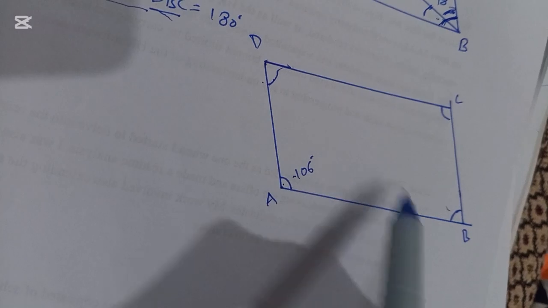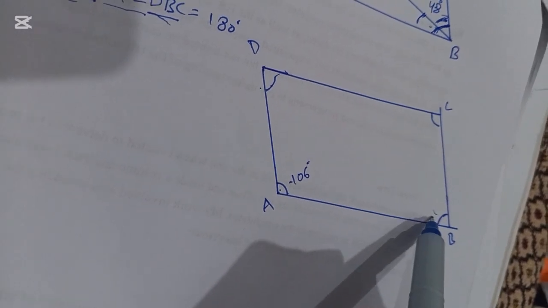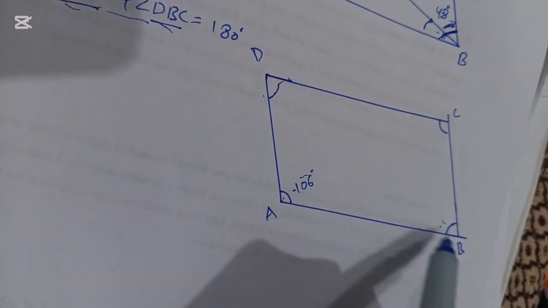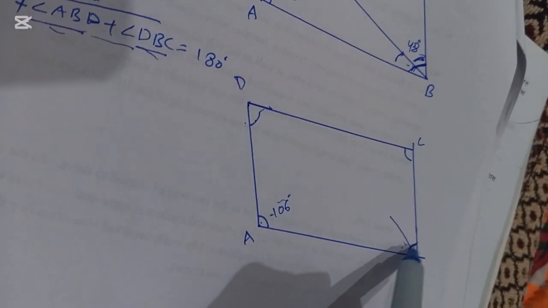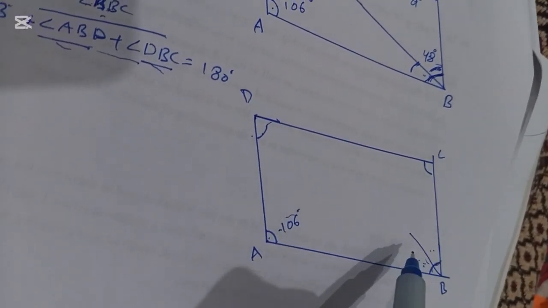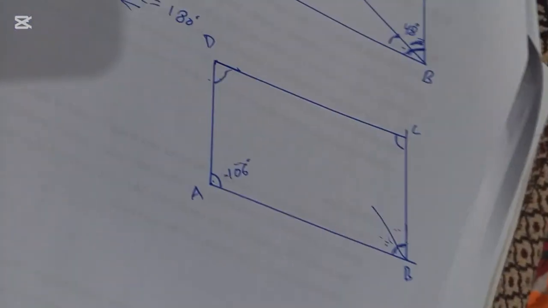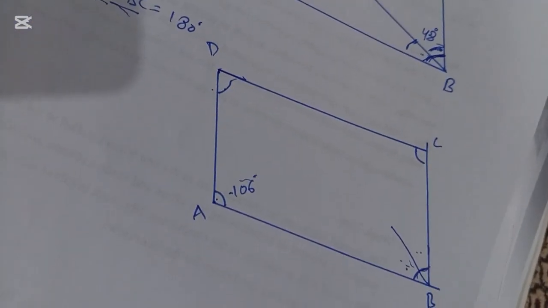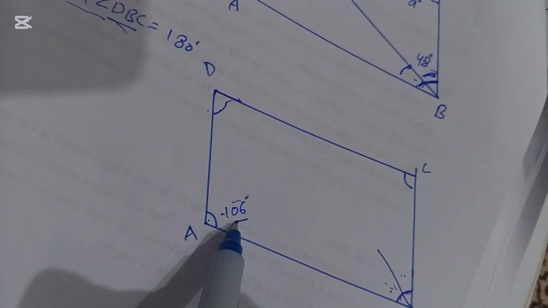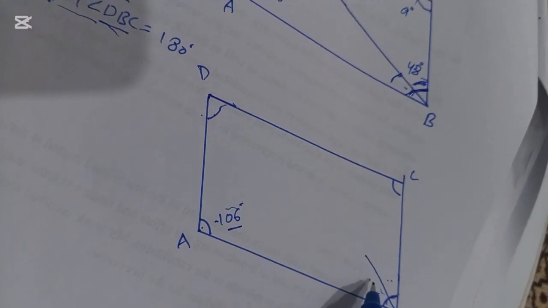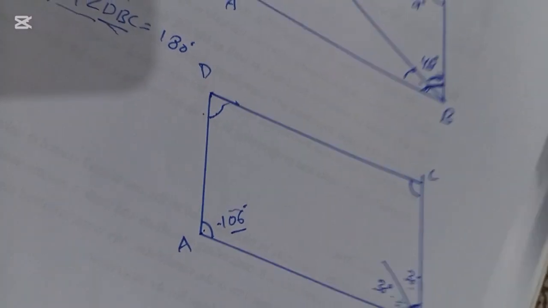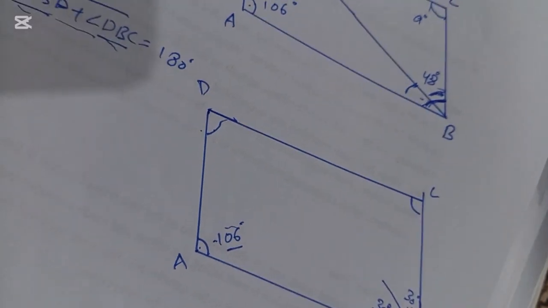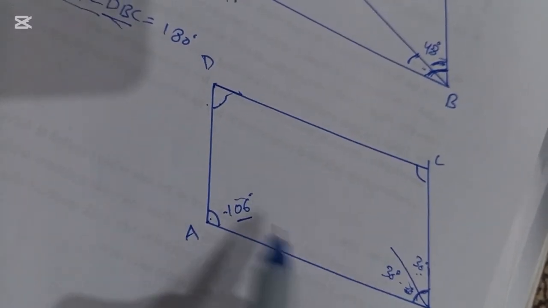I mentioned here that this one angle plus this one angle equals 180 degree. But in this case, this angle has been divided in two parts. So instead of writing the whole angle, I have just written its two parts, right? Let me explain it with an example. This is 106 degree. If I say this one is 30 degree and this one is also 30 degree, and the whole is 60 degree, it's just an example, it will not equal 180 degree.